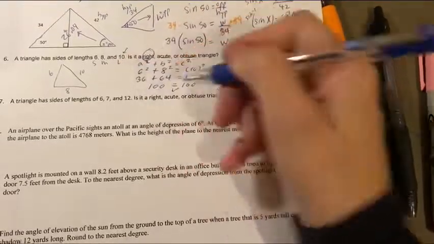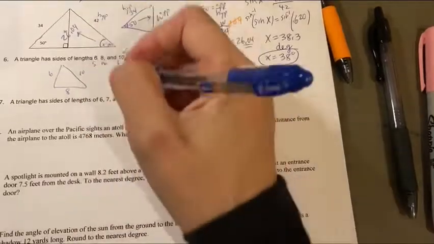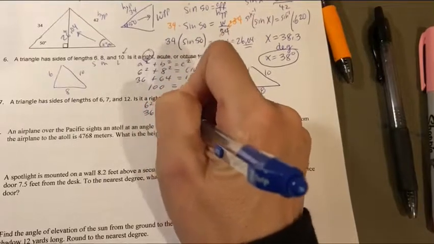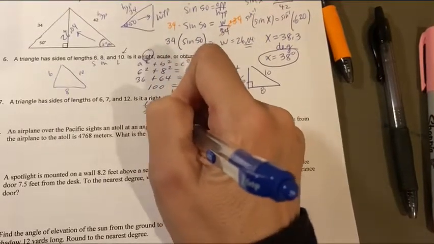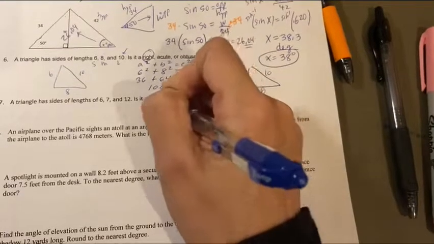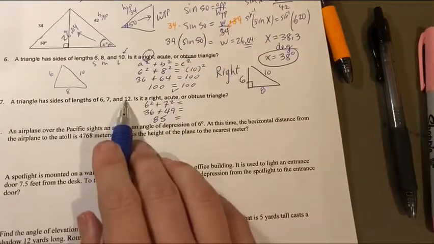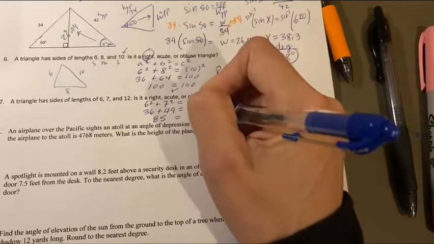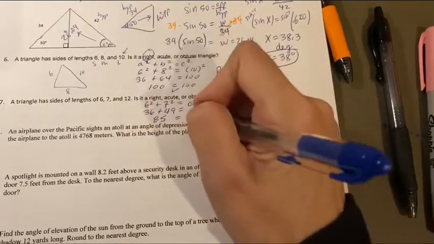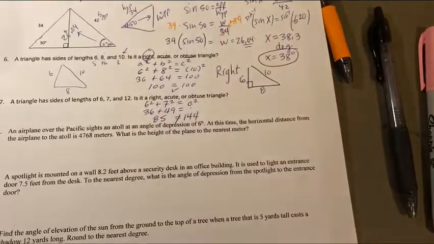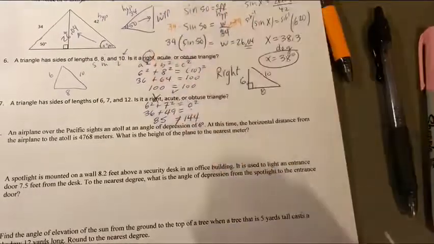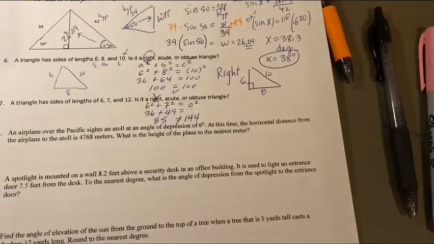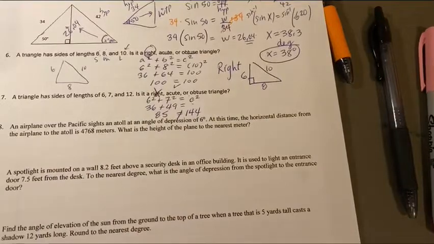Let's try a different one. And let's see if this works. So the two smaller ones, 6 and 7, if I square 6 and 7, I get 36 plus 49. So I get 85. Okay, so if this is really a right triangle, I should get that 12 squared is 85, right? But wait a minute, 12 squared is 144, so those are not equal. So it can't be a right triangle because a squared plus b squared is not c squared. That's only true for a right triangle. So we've eliminated that it's a right triangle.